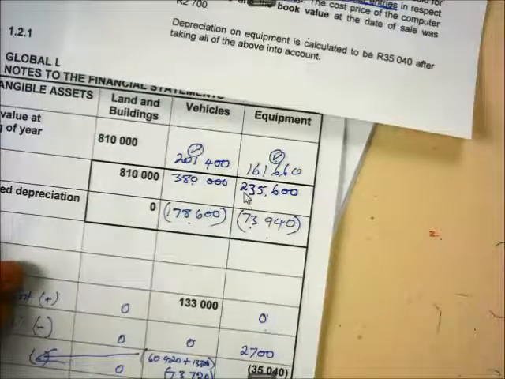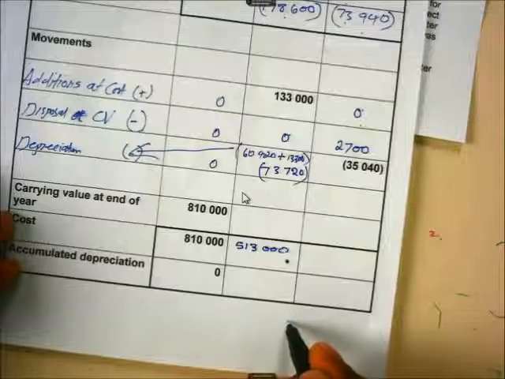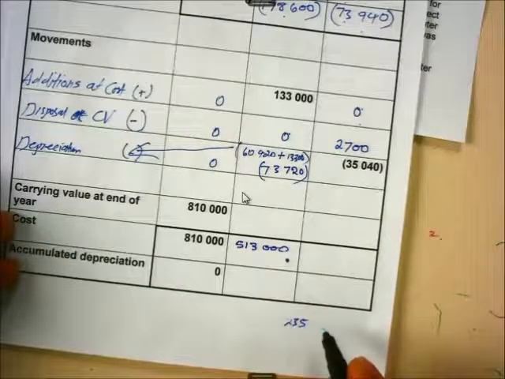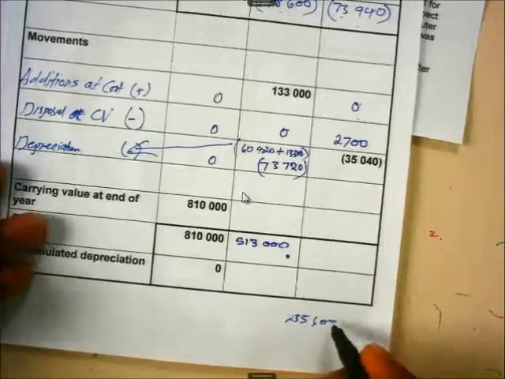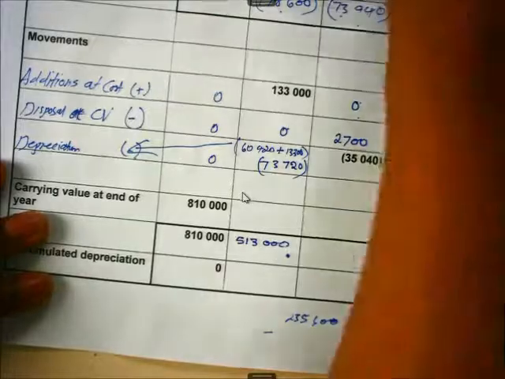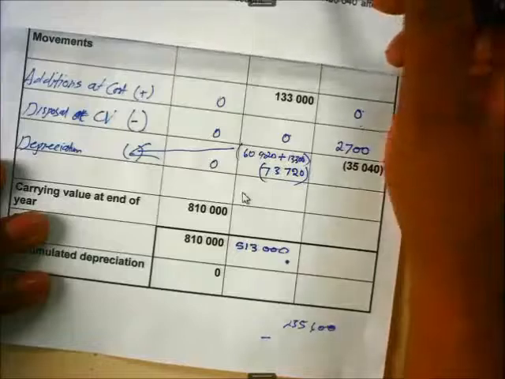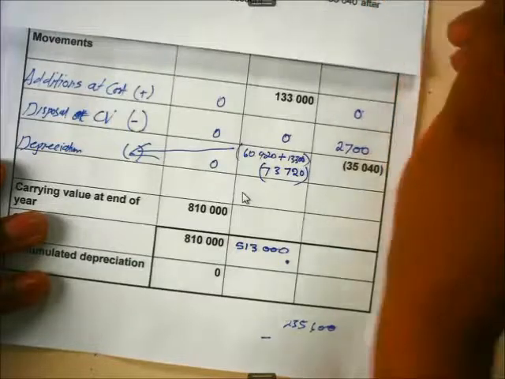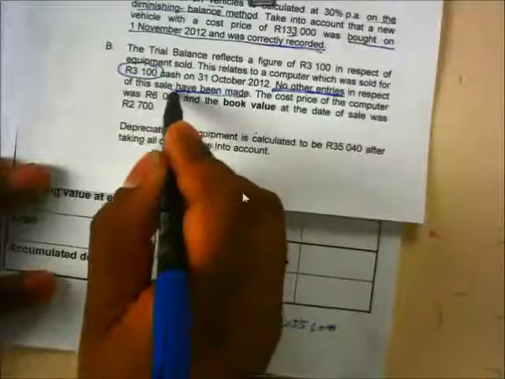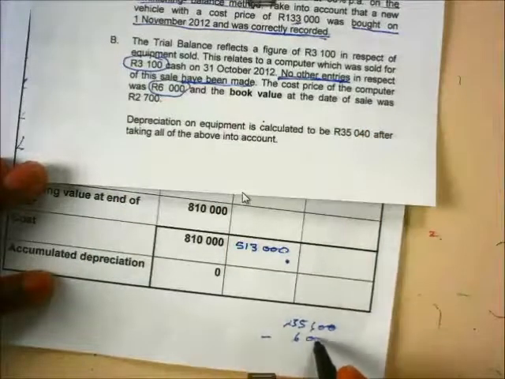Now, in order to get this amount, you are going to say 235,600, which is equipment at the beginning of the year, minus the cost price of the equipment that was sold. The cost price of the computer that was sold is 6,000. Therefore, we are going to subtract 6,000 there.